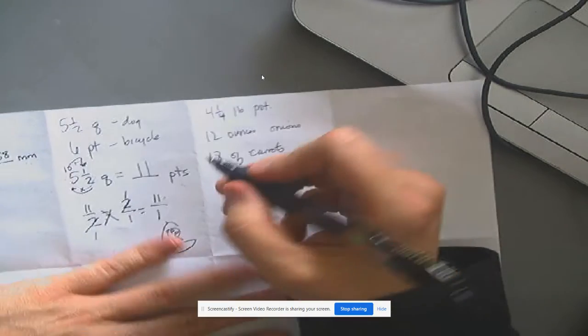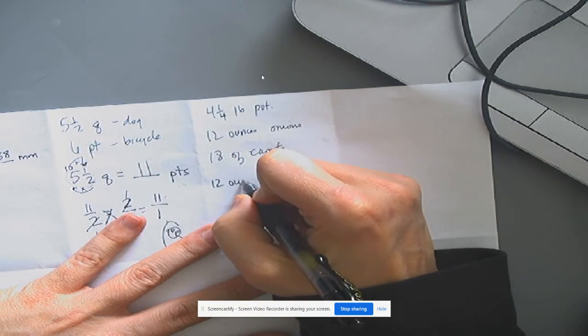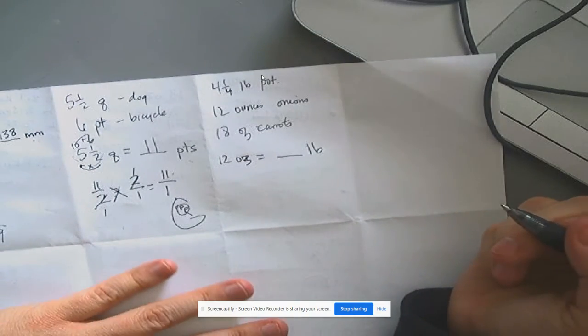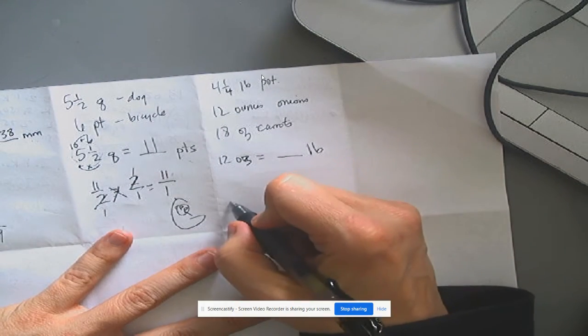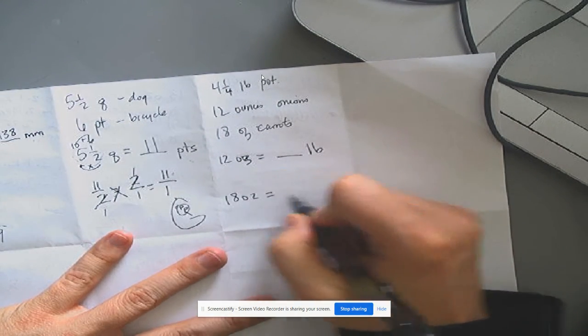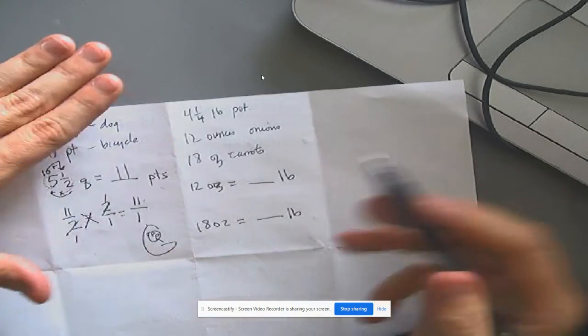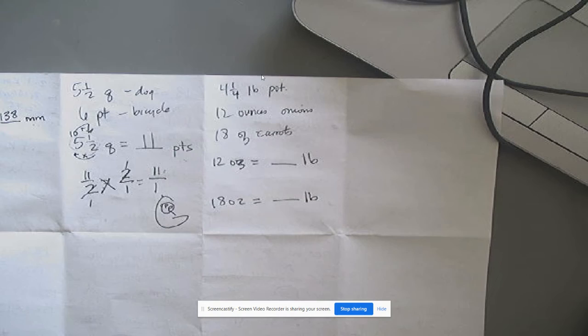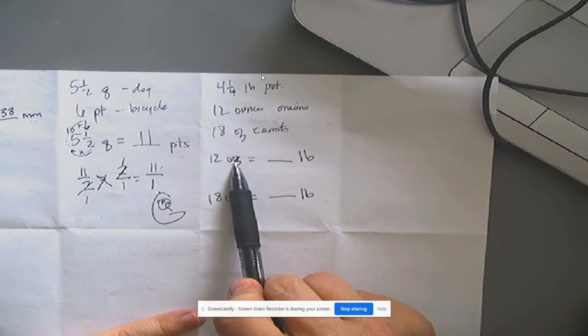So let's do 12 ounces equals how many pounds? And 18 ounces equals how many pounds? Okay, so the question is asked, large to small, small to large. And we are going ounces to pounds, we're going small to large.